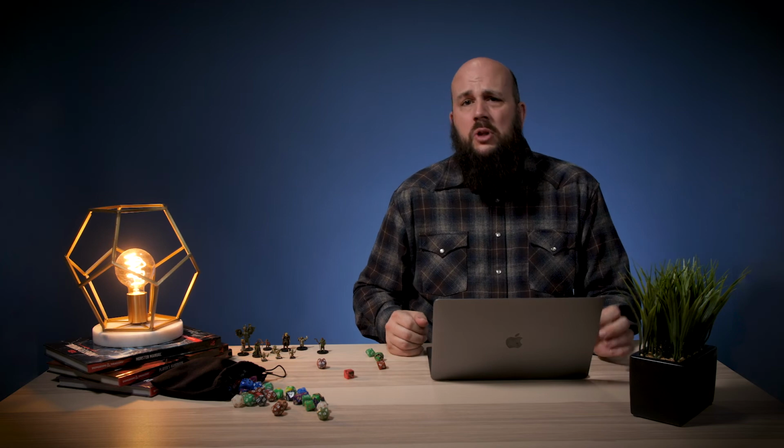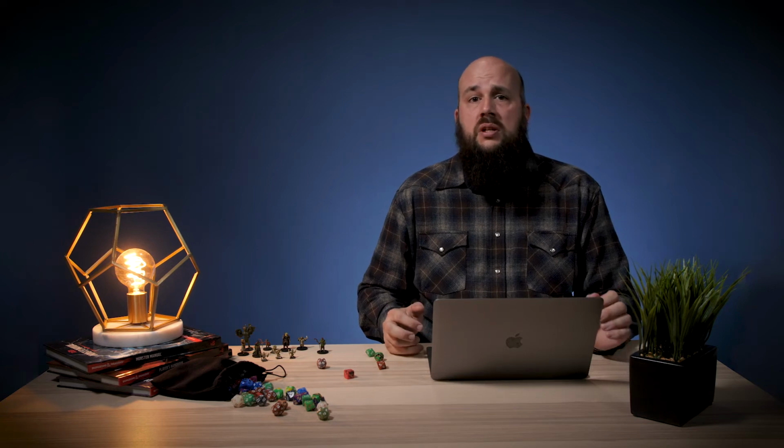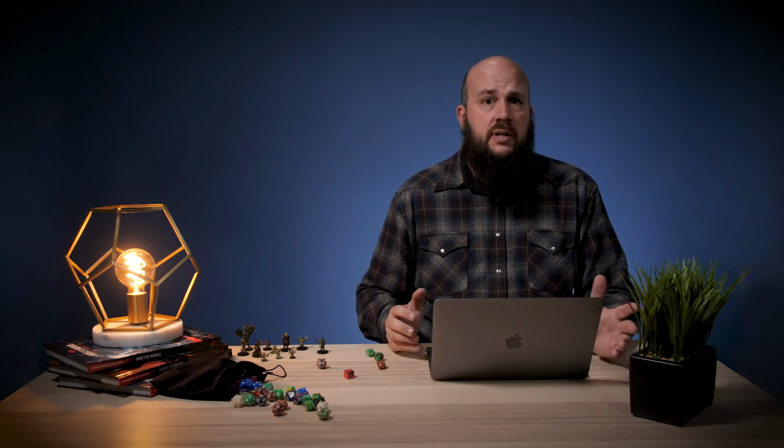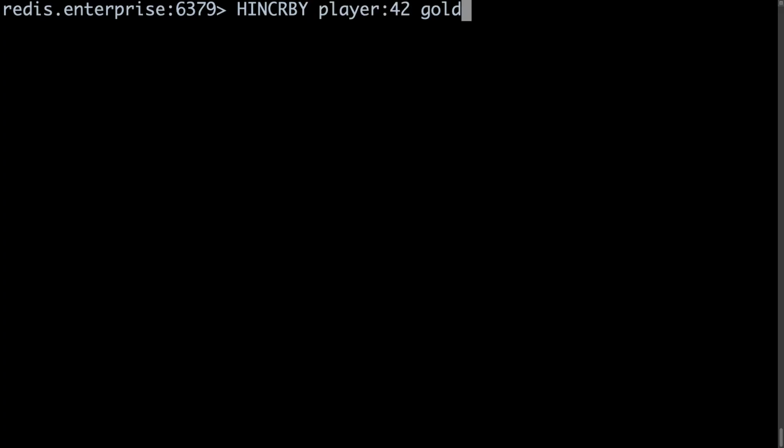Now, in many role-playing games, players receive gold after completing objectives or defeating enemies. We'll need to be able to increase the amount of gold a player has whenever this occurs. Guess what? There's a command for that. It's called HINCRBY, and it increments the value of a particular hash field. We enter HINCRBY player:42 gold and the increment value. Let's increment the value assigned to the gold field by 120.